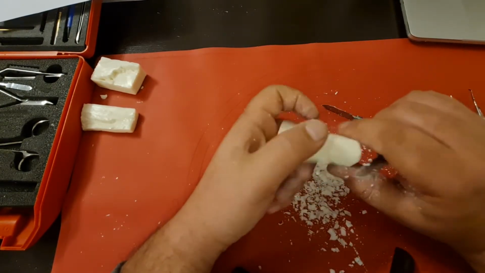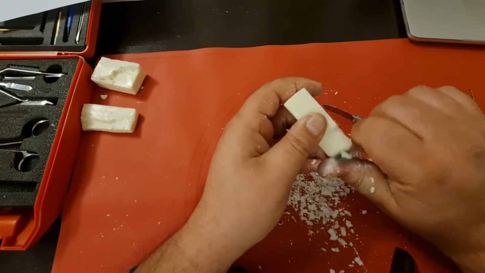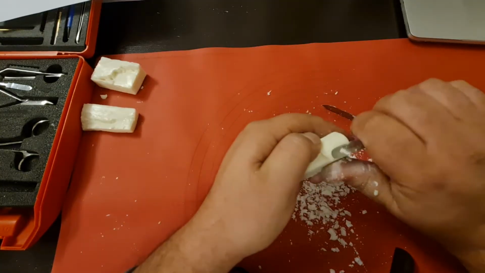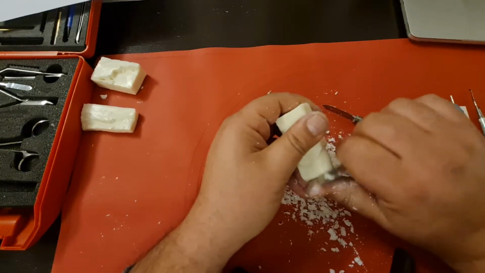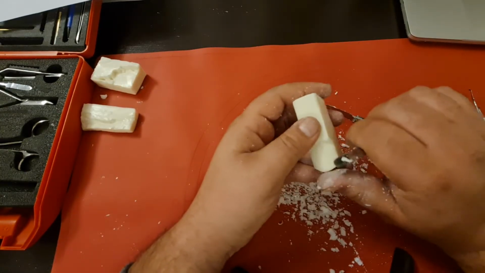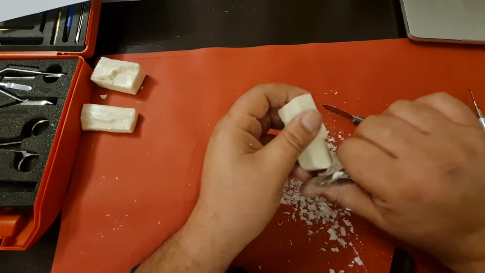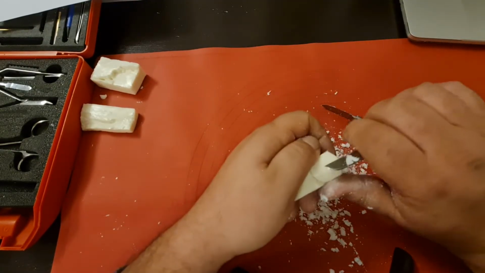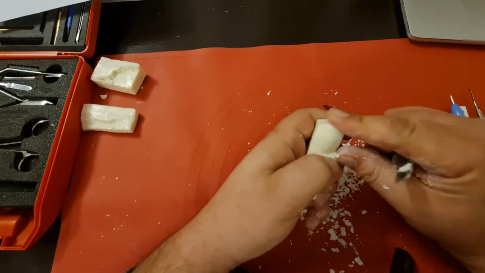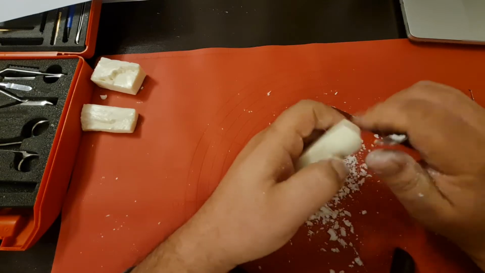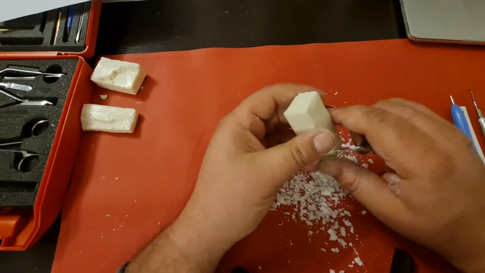The maxillary first premolar is more supporting the canine function, tearing apart, but the second premolar is more specialized for chewing, and it primarily supports the function of the first molar. So the cusp tip is more rounded for chewing function. Okay.